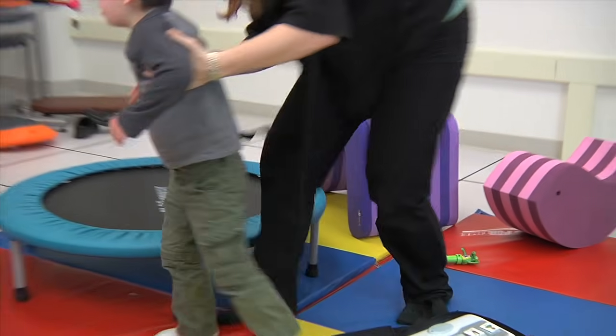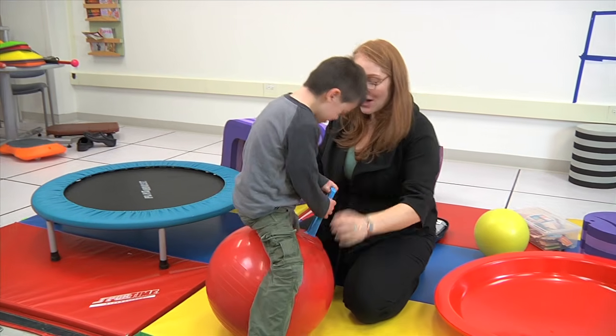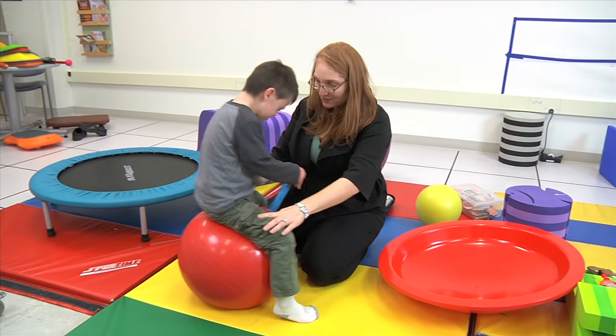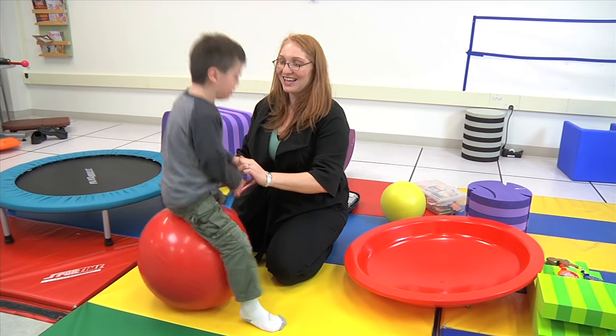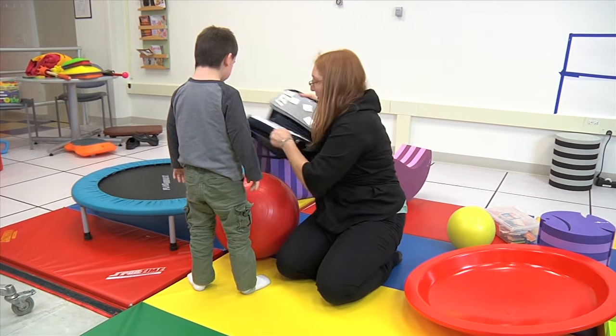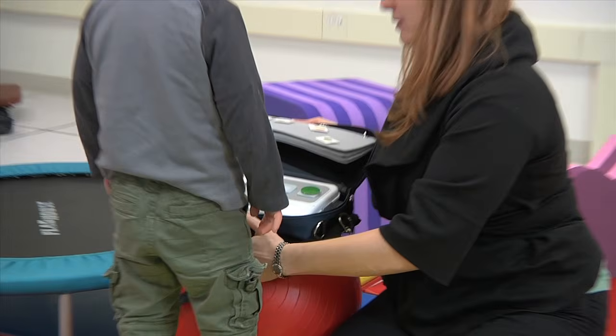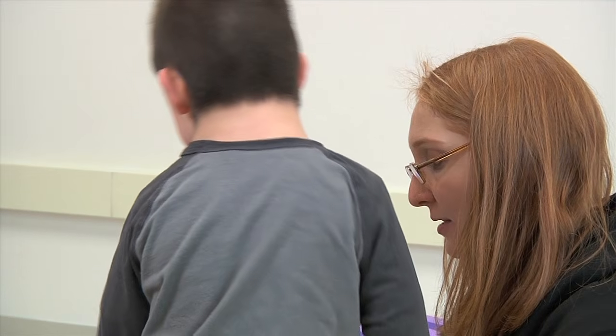It's over here. Delays in language skills can be very frustrating for many of our patients. However, using language strategies such as pictures and communication devices increases patients' social interactions and personal language skills.